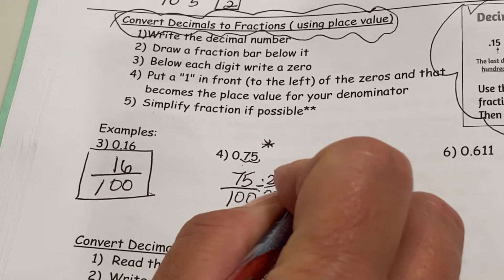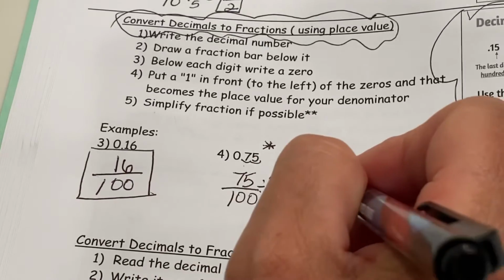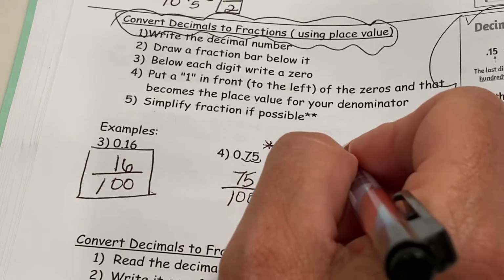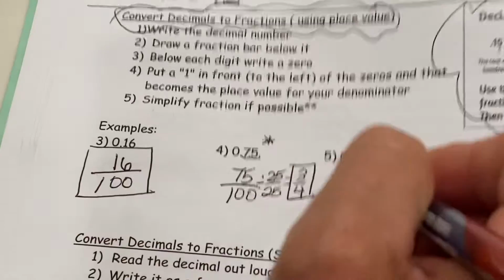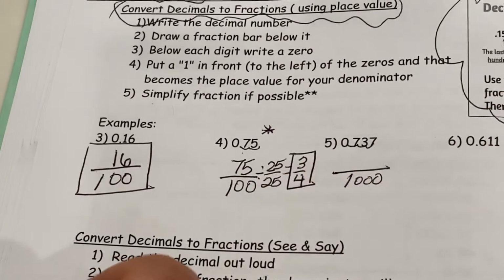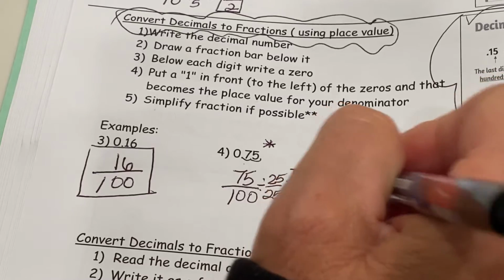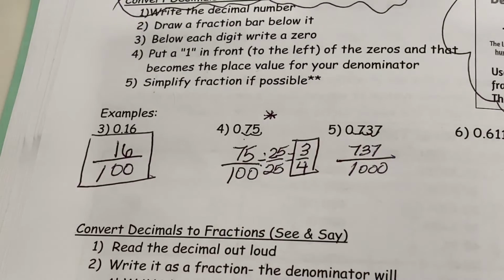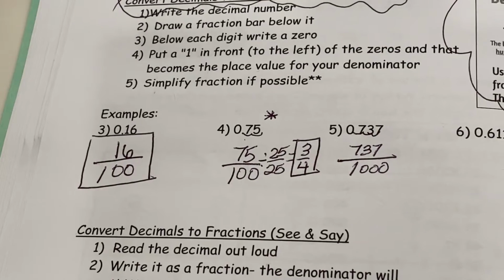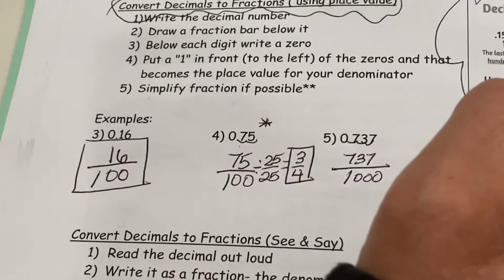We would read that. I notice it's 737 thousandths. I could draw my fraction bar. How many places? 1, 2, 3. I put my 1, and I just put the number that's there on the top, and I am done. So it's pretty basic. Changing decimals to fractions and mixed numbers is a little bit easier than changing fractions to decimals, which we will look at tomorrow.